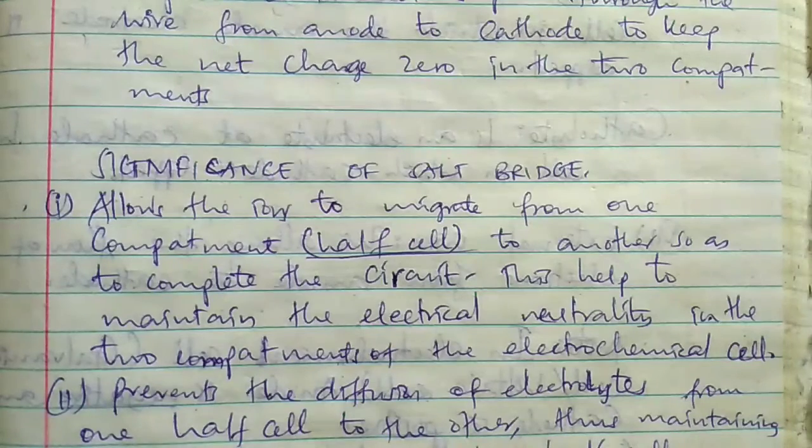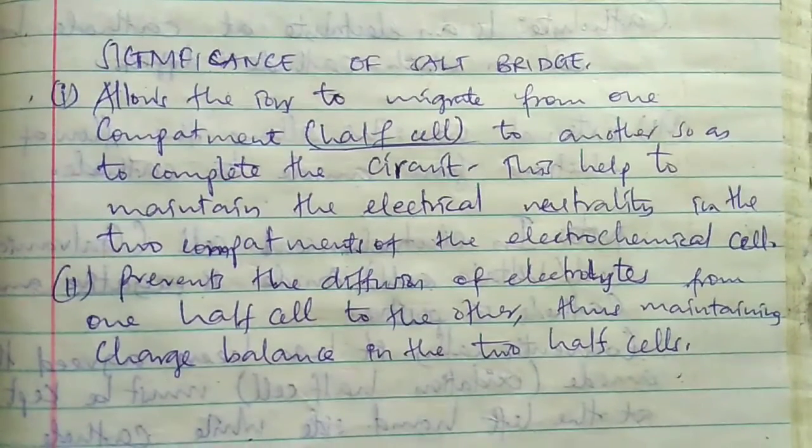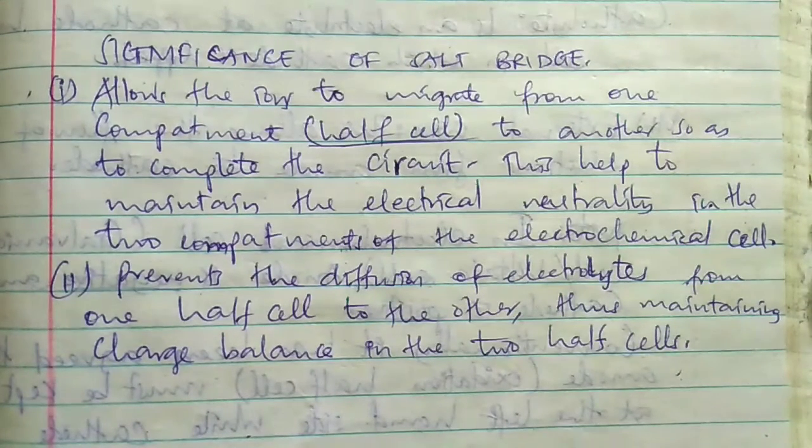Huku na huku balance, they become neutral. And number two, it prevents the diffusion of electrolyte from one half cell to the other, thus maintaining charge balance in two half cells.